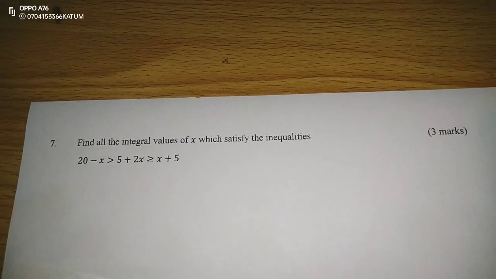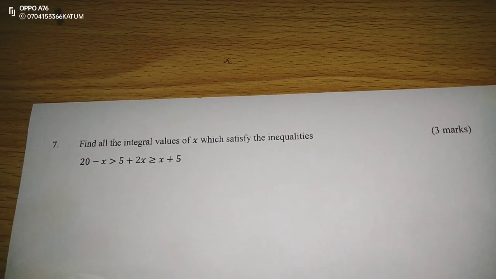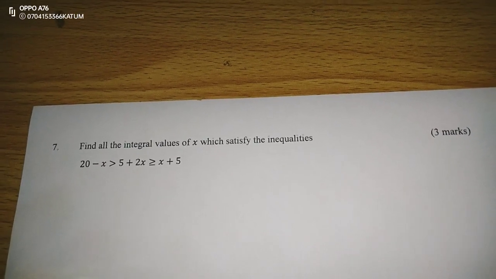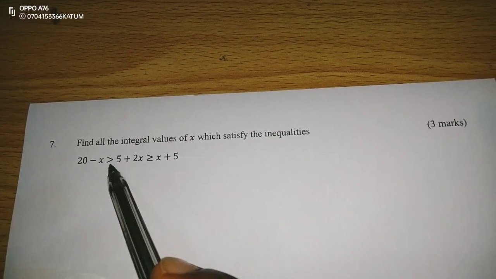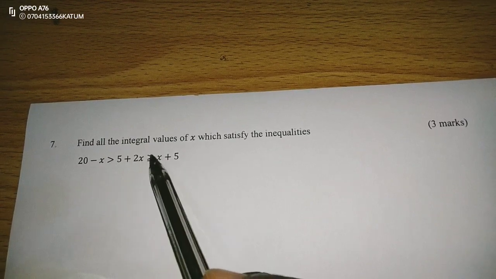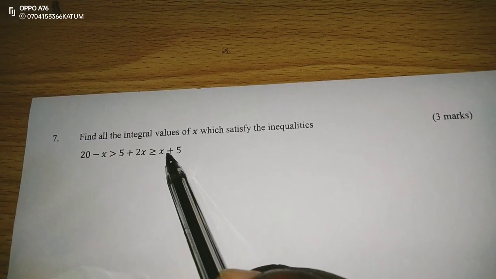Find all the integral values of x which satisfy the inequalities. 20 minus x is greater than 5 plus 2x, greater than or equal to x plus 5.